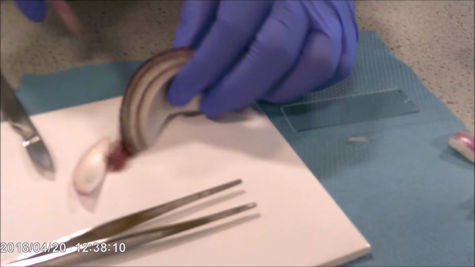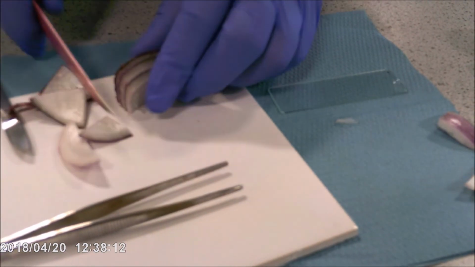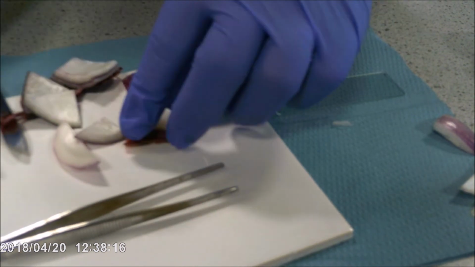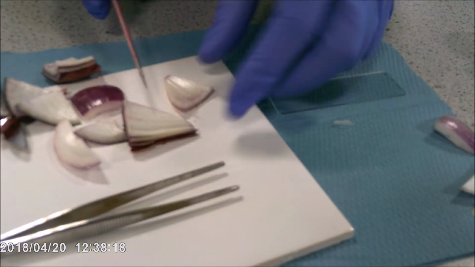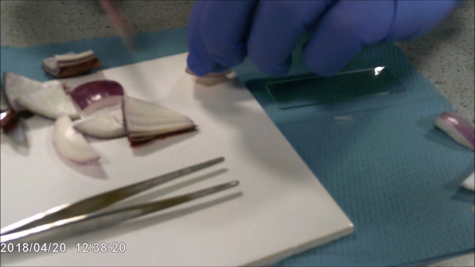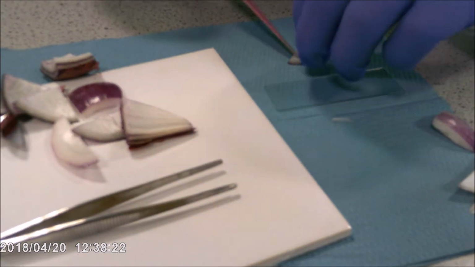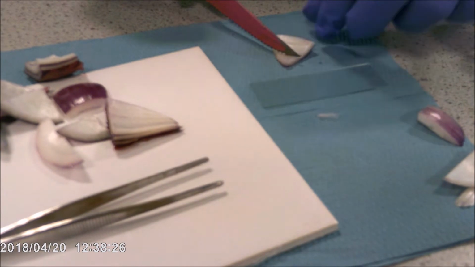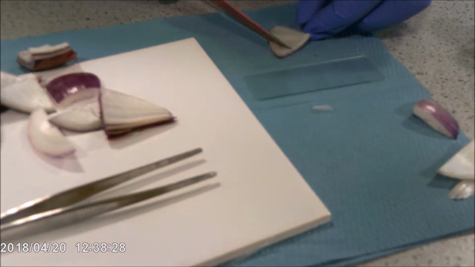Okay, I think I'm going to have to cut another one. Let me try and find a layer that is not on a curve. So let's try this bit here. Oh, there's one here, if you can see it. But that is way too big. Use tweezers.